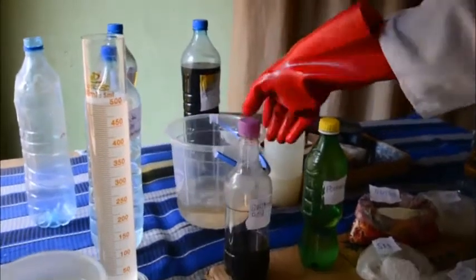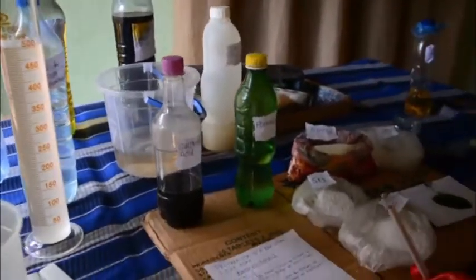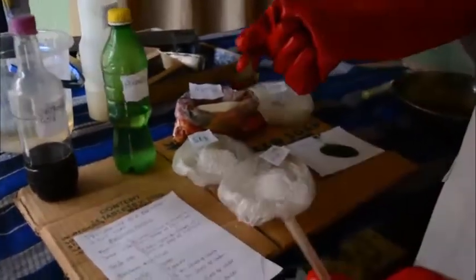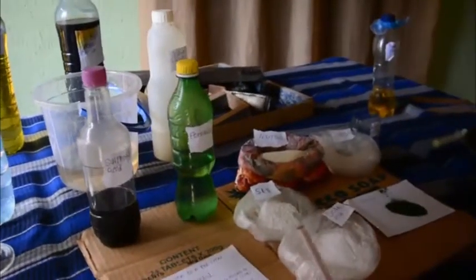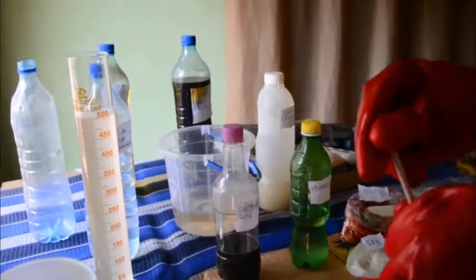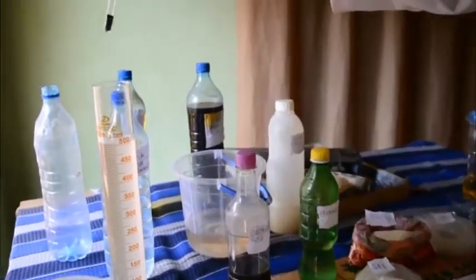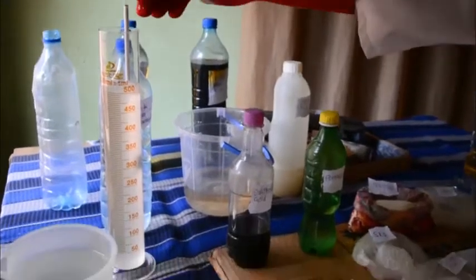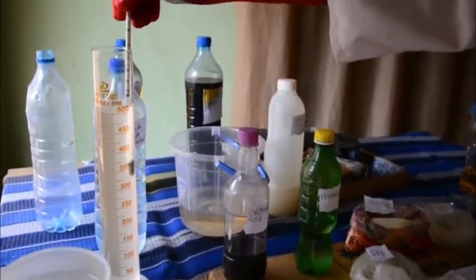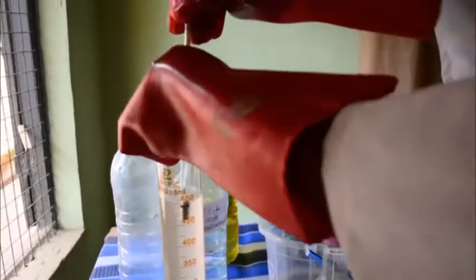When you pour this 500 ml, you now add 1.5 spoon of caustic soda salt. Add it, stir it very well, and leave it for 24 hours. Then after that 24 hours, you gauge its potency. You put it inside. It will land at 1055.